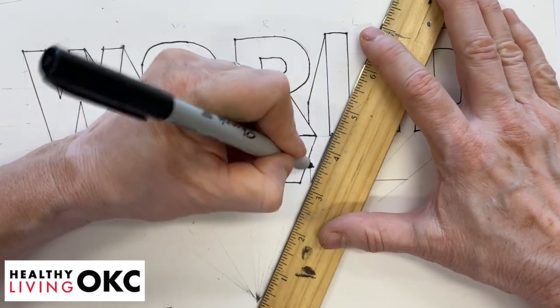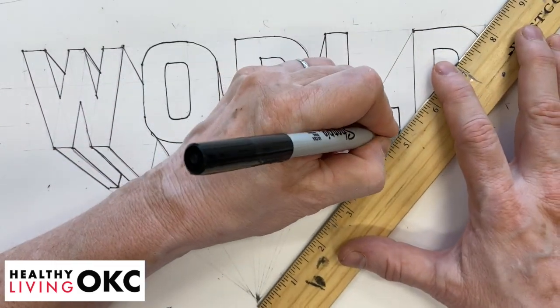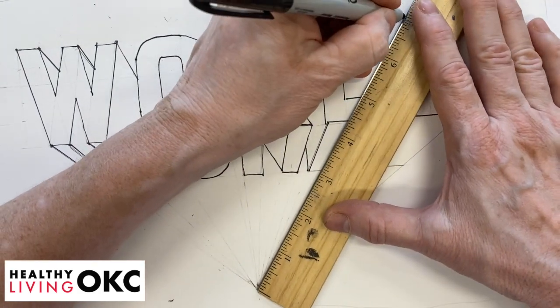Our lines, even using a ruler, aren't coming out straight. Okay, here we go. Almost done.